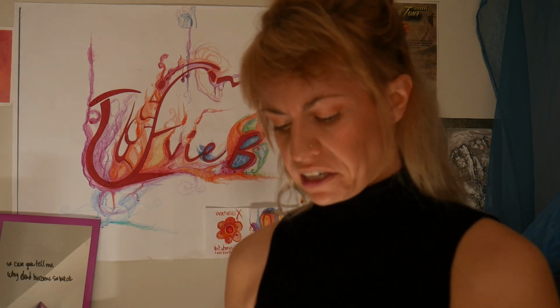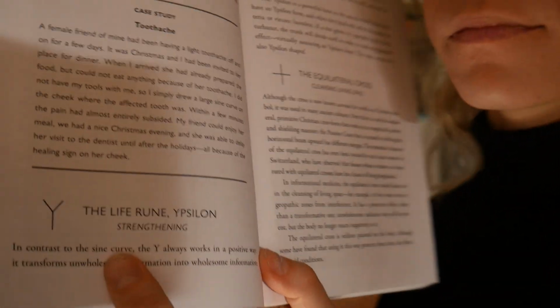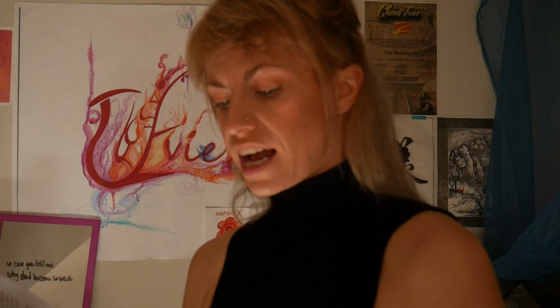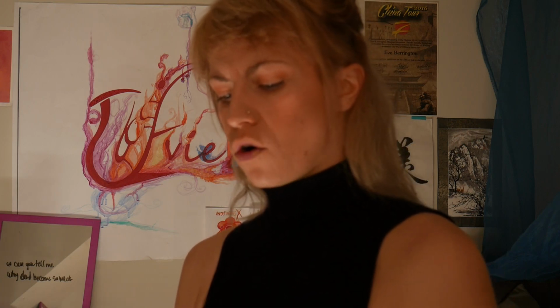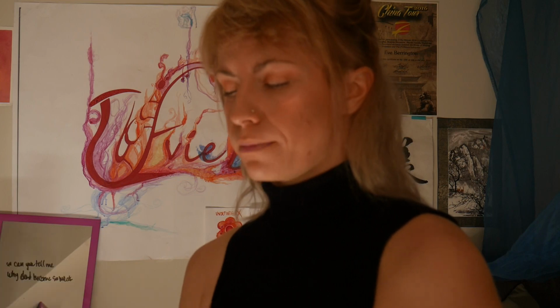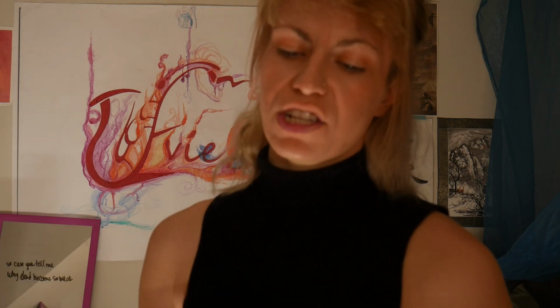The life rune. Epsilon. Strengthening. Which is this Y-type figure right here. In contrast to the sine curve, the Y always works in a positive way. It transforms unwholesome information into wholesome information. Information that is already wholesome, like a positive affirmation, is further strengthened by this symbol.